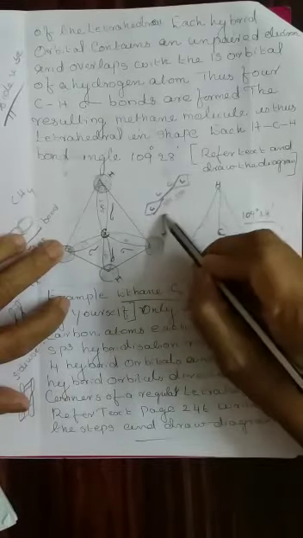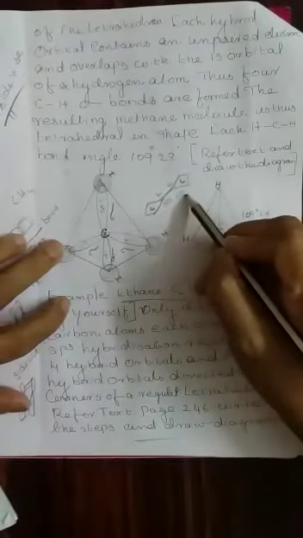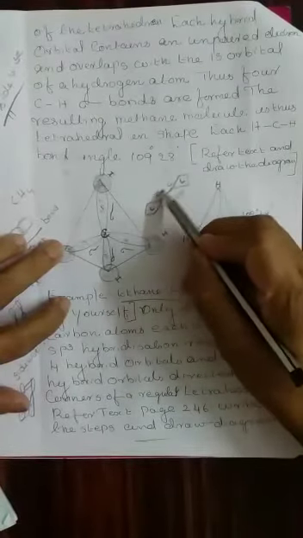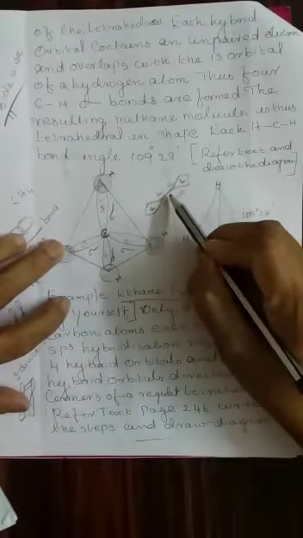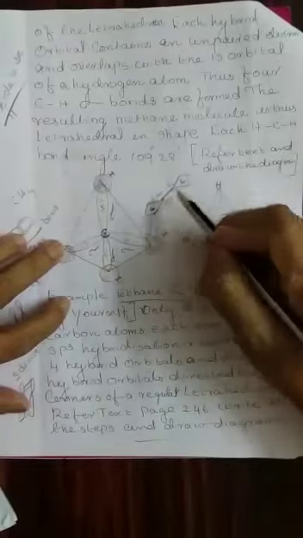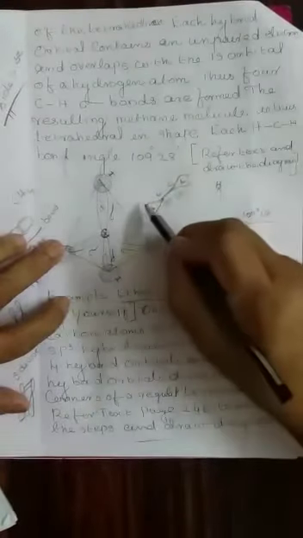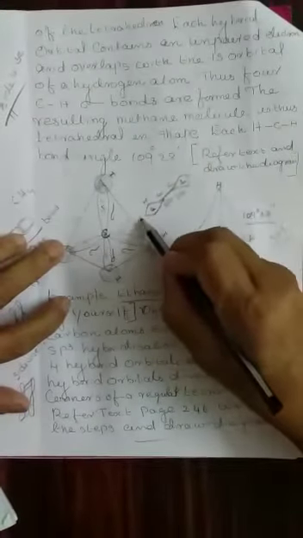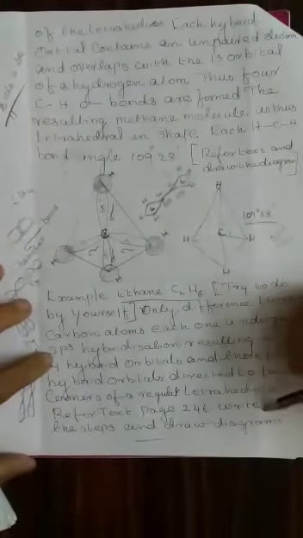Each carbon has 4 sp3 hybrid orbitals. One is utilized for the formation of the carbon-carbon bond. This carbon and this carbon are connected like this. The rest are all hydrogen overlaps. Try to do it by yourself, and for any doubt, please refer to the textbook and do it by yourself.